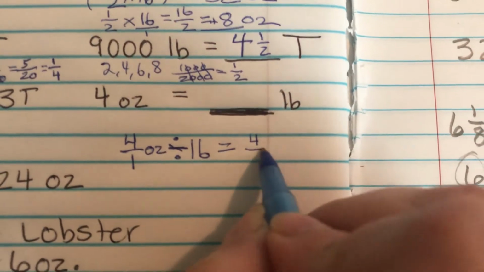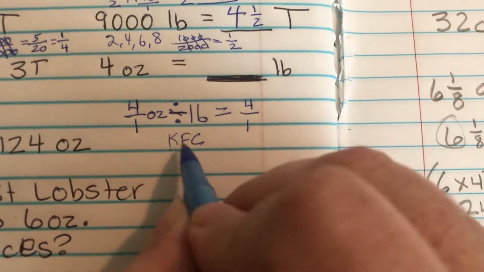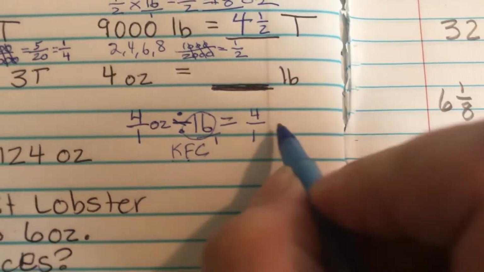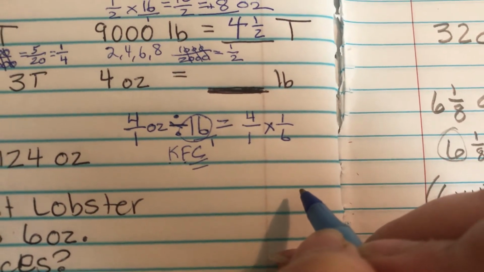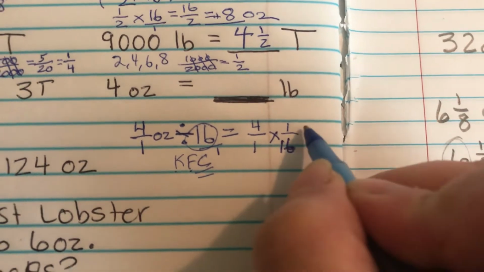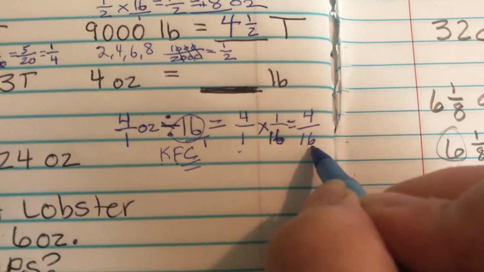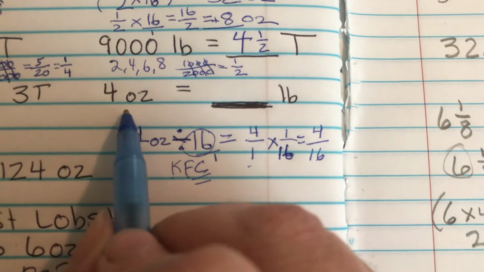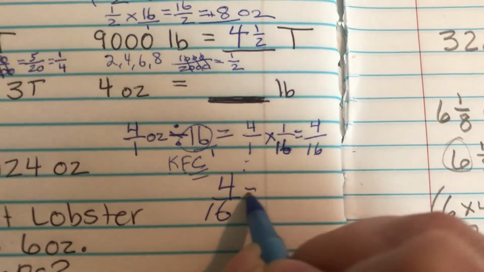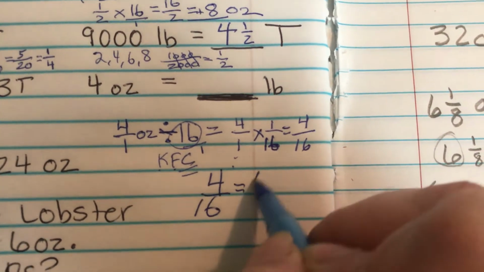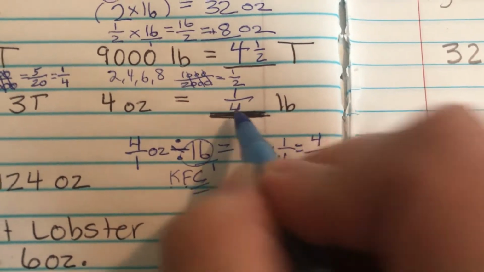So that's going to be 4 over 1. I'm going to go KFC here. Keep, flip, 16 over 1, 1 over 16, and change division to multiplication. Okay, oops, 16. Thank you. So 4 times 1 is 4, 16 times 1 is 16, and 4 goes into 16 4 times. So 4 ounces is, let's reduce, 4 over 16, divide both by 4. 4 divided by 4 is 1. 16 divided by 4 is 4. 4 ounces is 1/4 of a pound.